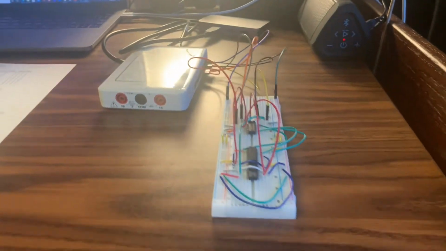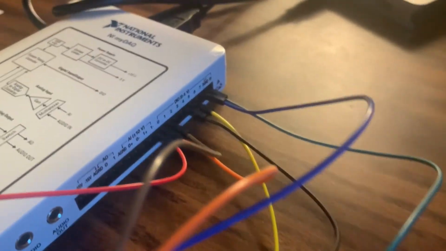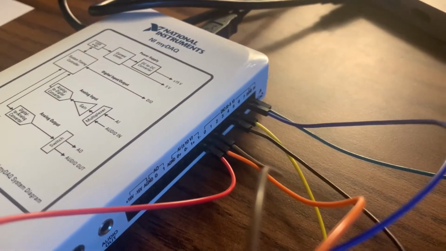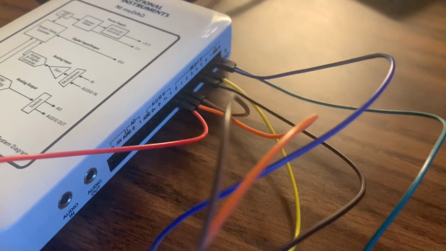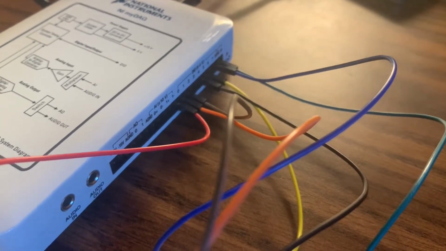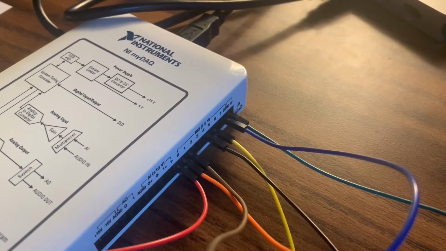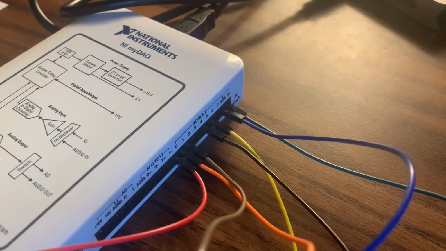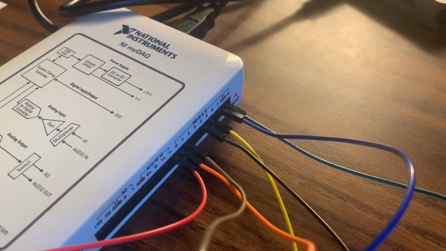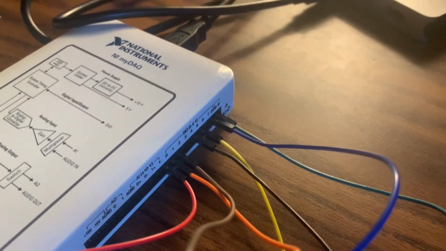Hey, this is part D of my Lab 2 video demo. Here we have port 0 hooked up to the A0 on the decoder. Port 1 is hooked up to the clock signal on the flip-flops, and port 2 is hooked up to the clear bar on the flip-flops. And ports 6 and 5 are equivalent to S1 and S0 respectively.